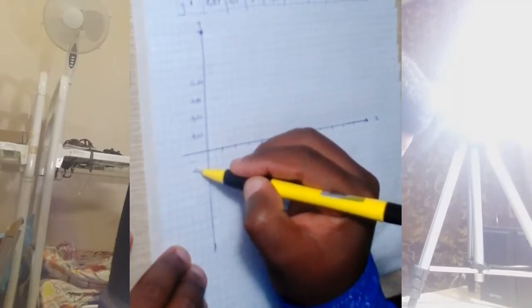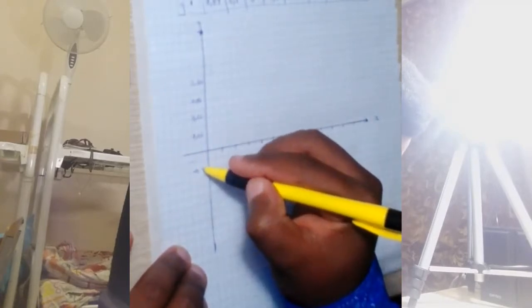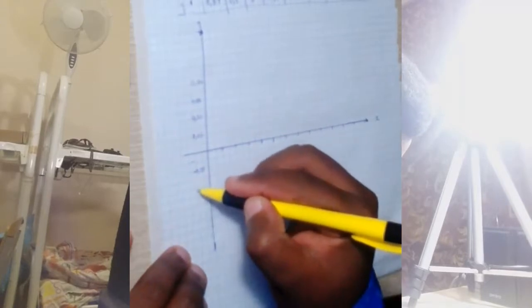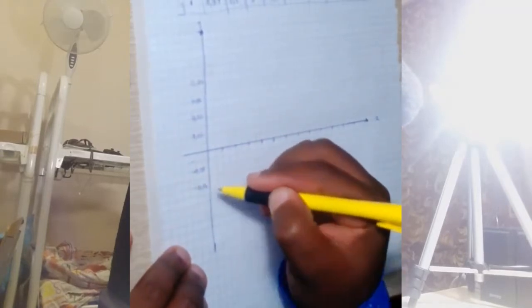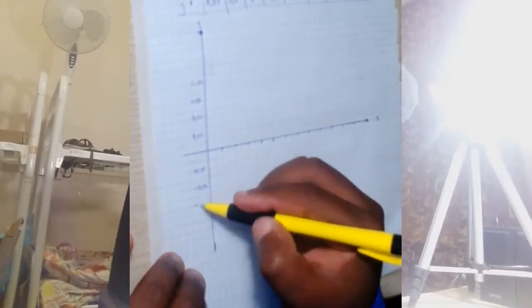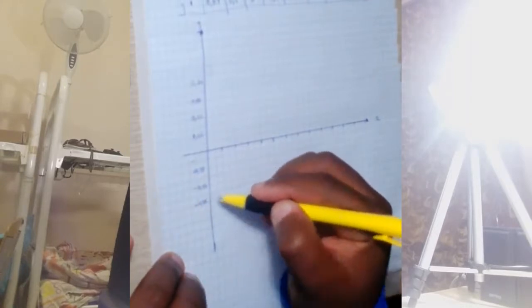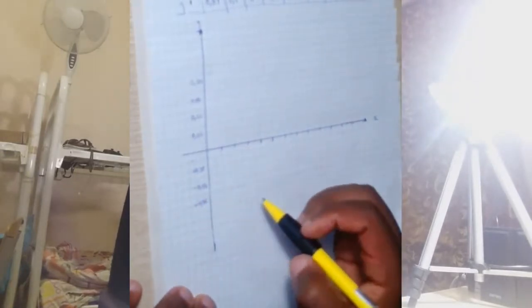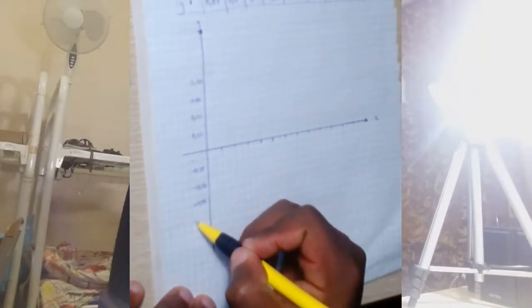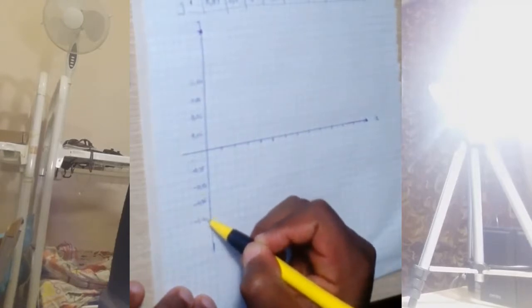and below I'll have negative 0.25, negative 0.50, negative 0.75, and finally I will have negative 1.00.